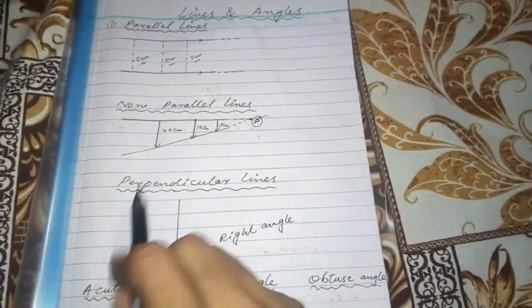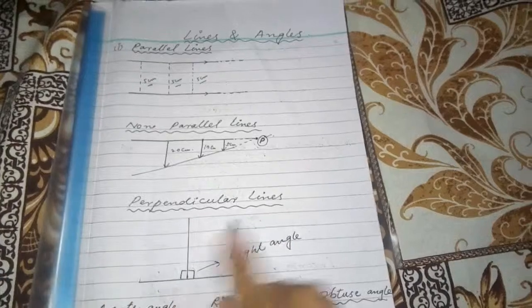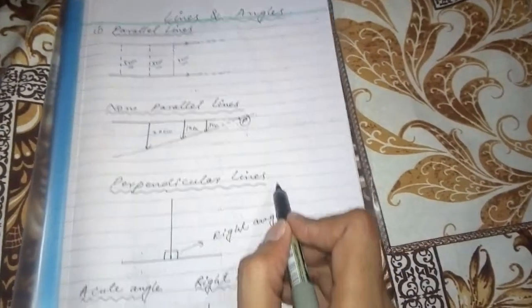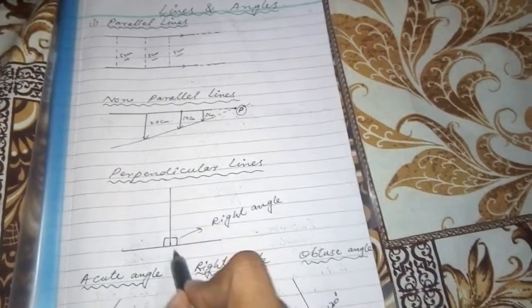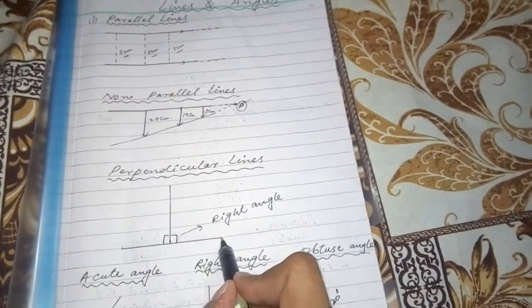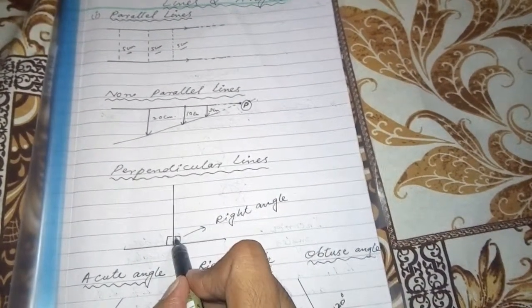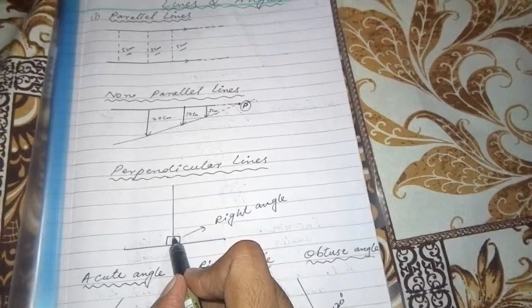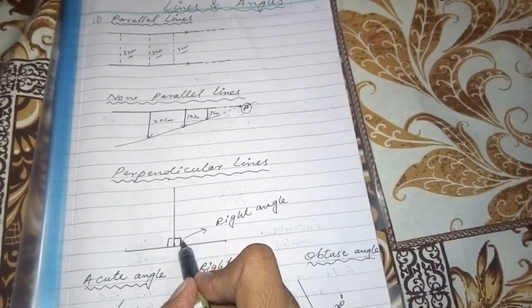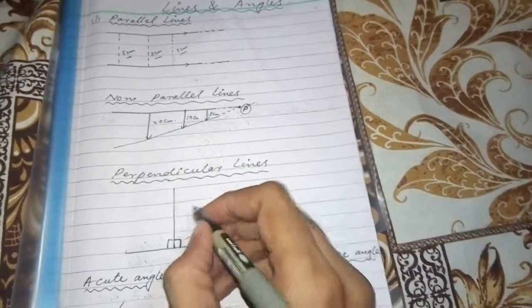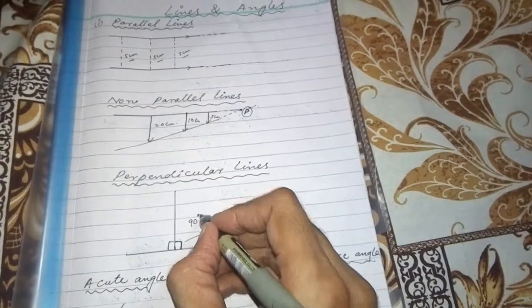So the next thing is perpendicular lines. The perpendicular lines are those lines which intersect each other at 90 degree. So this is known as the right angle. Right angle means 90 degree angles.